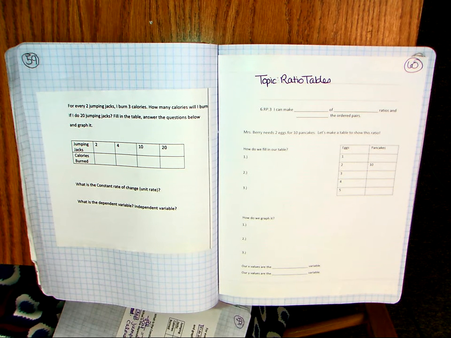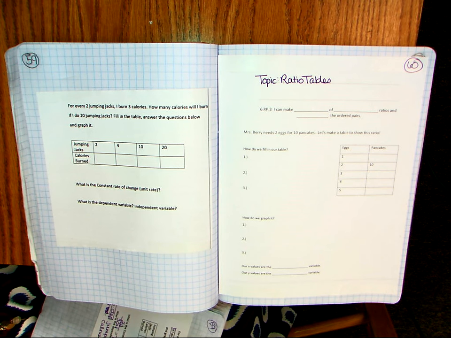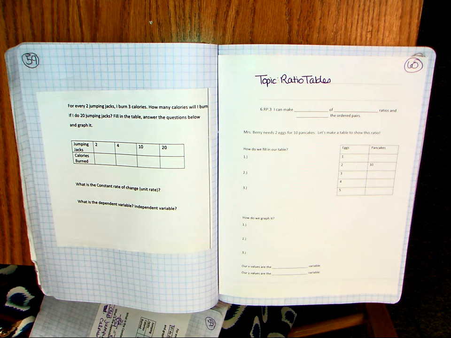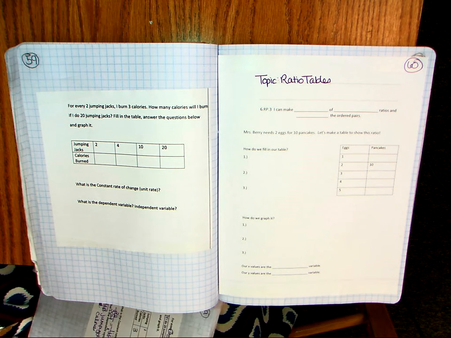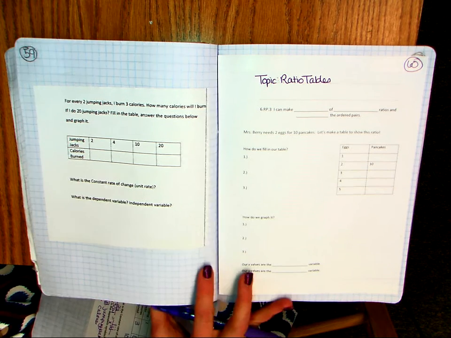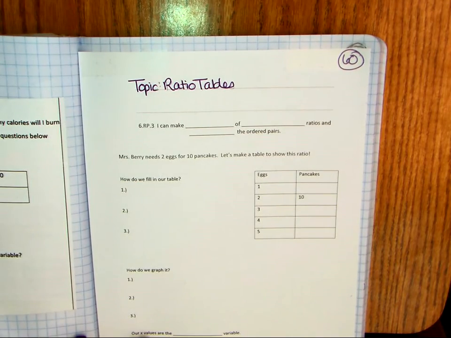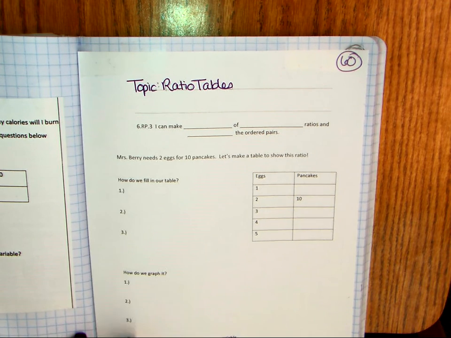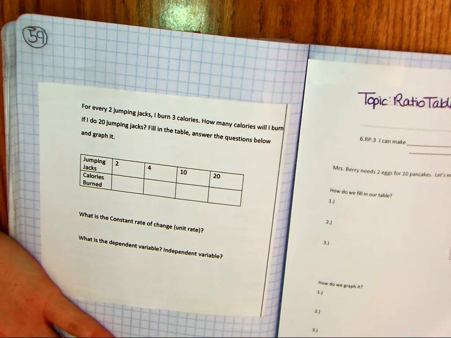Good morning. So today we're going to be taking notes on ratio tables. These notes are going to go on page 59 and 60 of your interactive notebook, so please make sure that you have gone to those pages in your interactive notebook and you put the pages on the right locations. On 60 you're going to see the page that has topic ratio tables, and on page 59 you're going to have the page that has the practice problems.